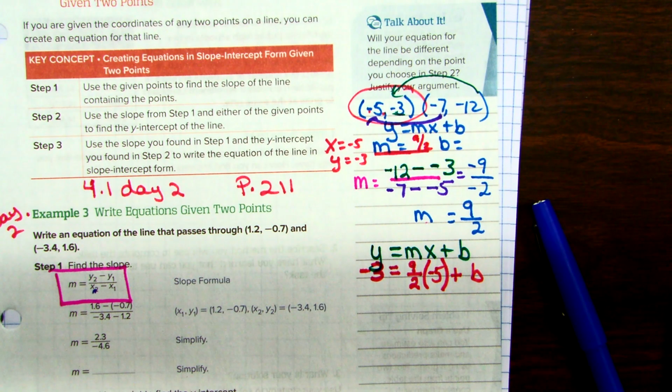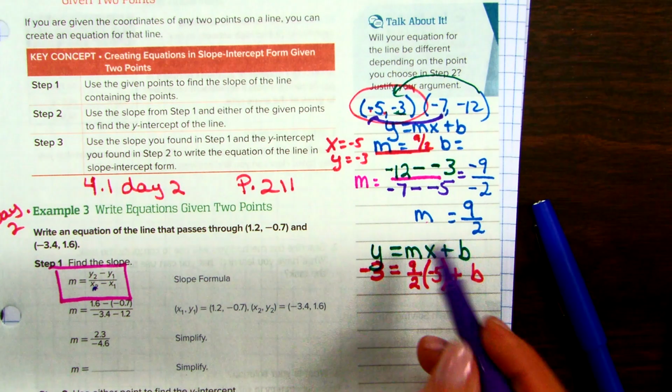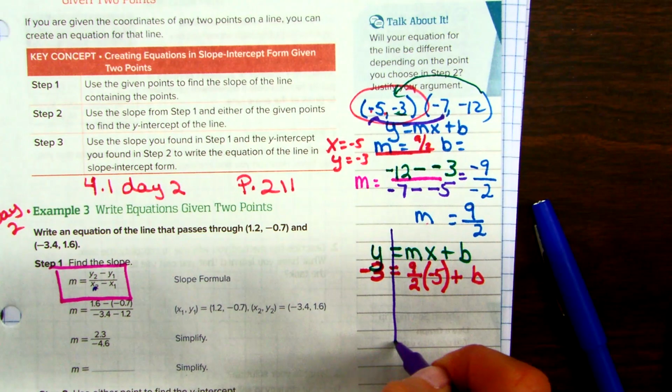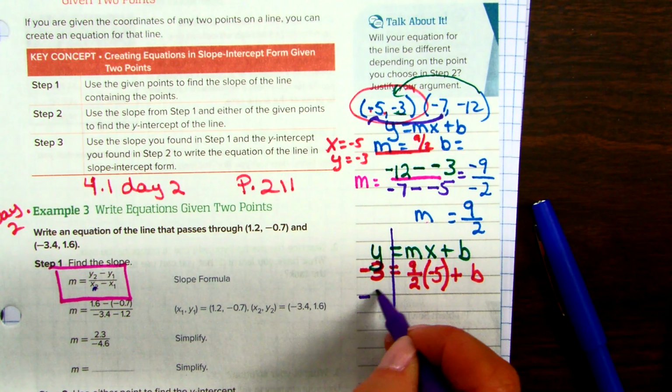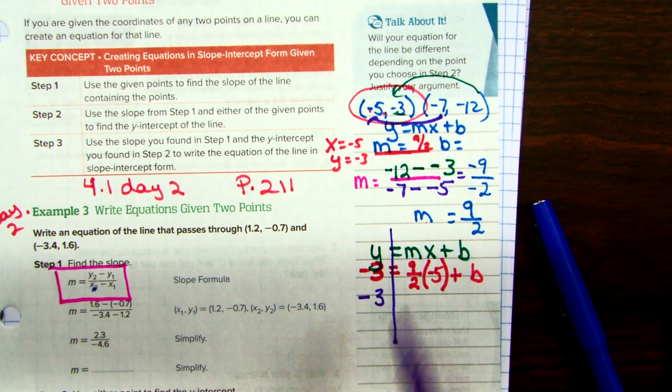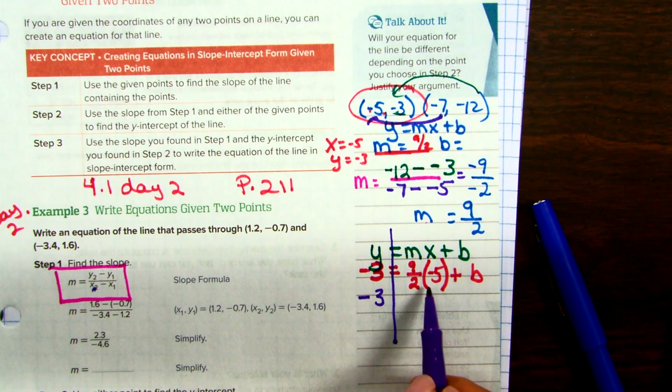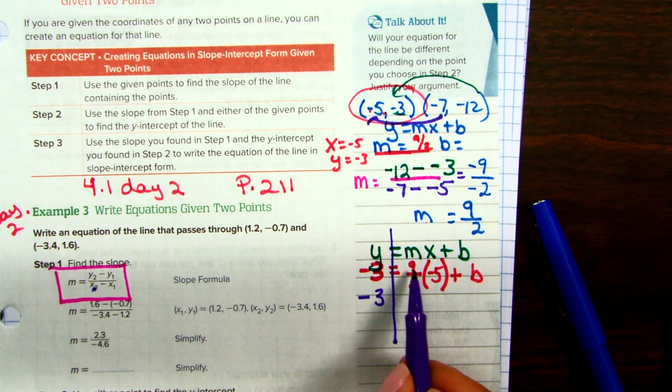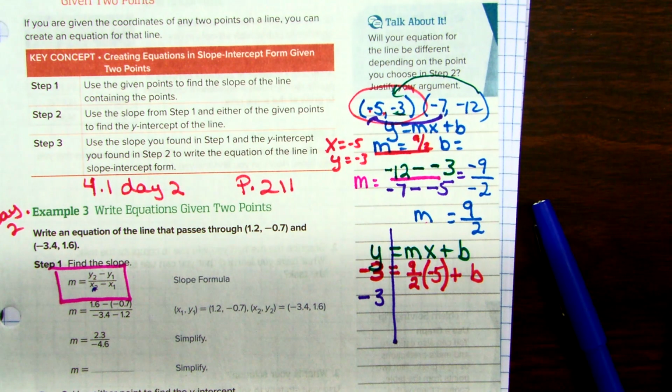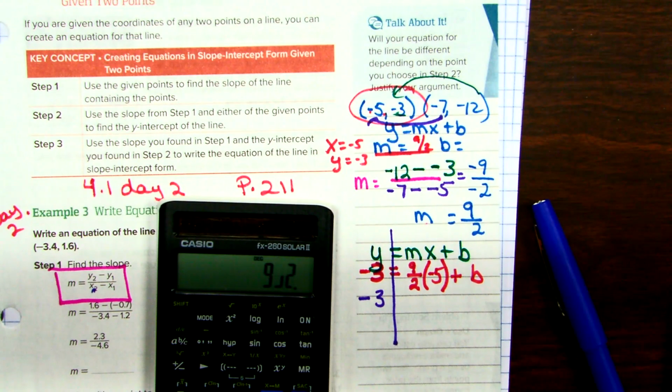And to simplify this, it's the same steps every single time. You're trying to get b by itself. So we have negative 3 over here, and we would multiply these two together. What that says is 9/2 times negative 5. Well, look, I already have 9/2 on my screen. Sometimes it's already there, so you don't have to type it again.